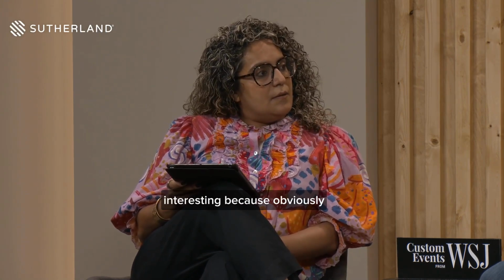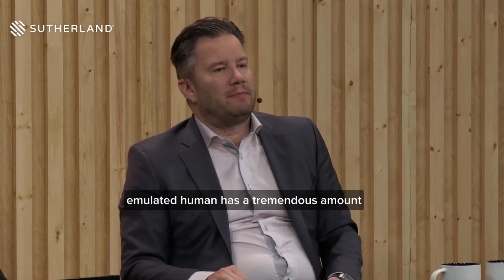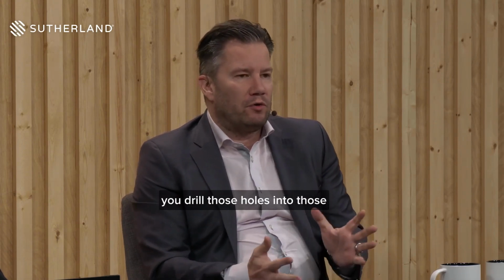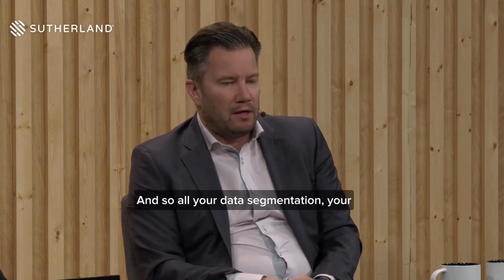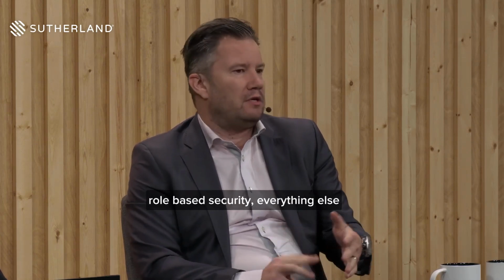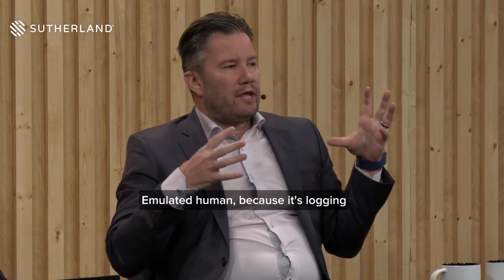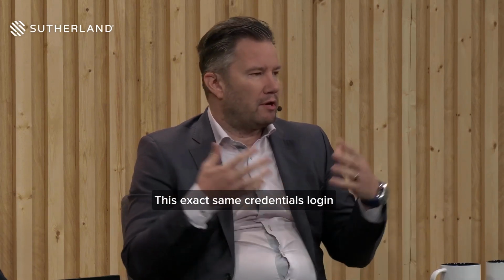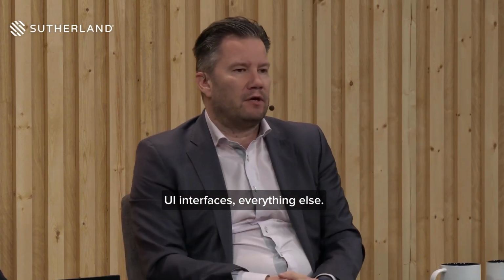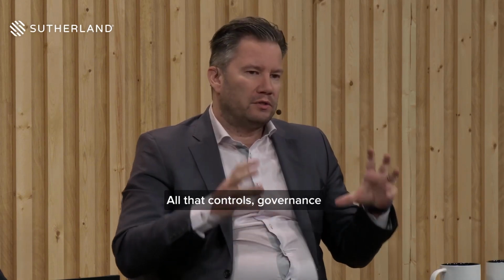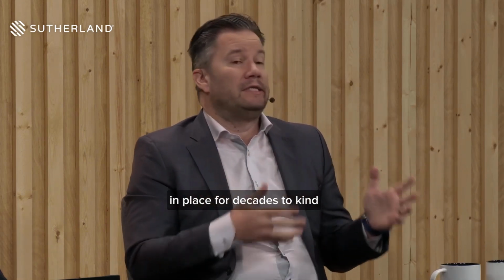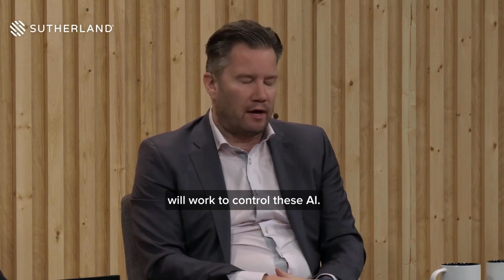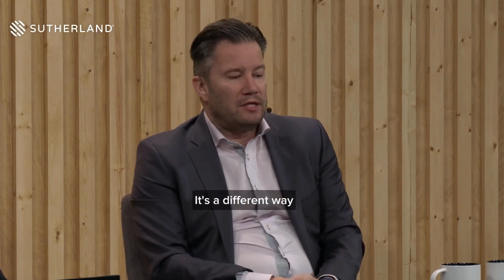Well, this is where it gets really interesting, because emulated human has a tremendous amount of value without having to modernize those legacy systems. But when you drill those holes into those systems, they access raw data, and all your data segmentation, your role-based security, everything else goes by the wayside. Emulated human is logging in the same way a human would, with the exact same credentials, into the exact same systems, the same UI interfaces. All the controls, governance, and auditability that we've put in place for decades to control humans are now the exact same controls that will work to control this AI. So it's a different way of thinking about security.